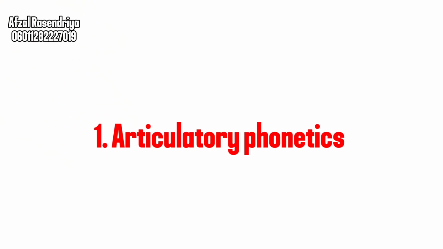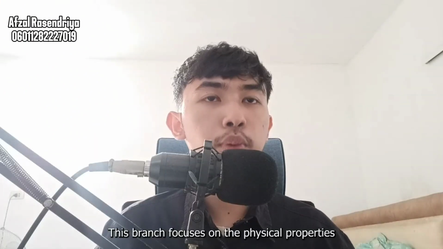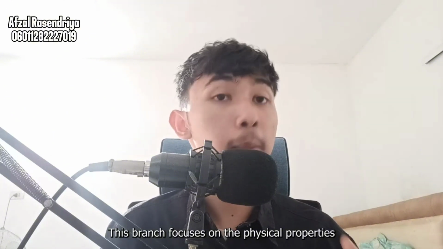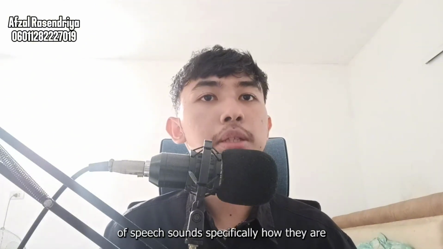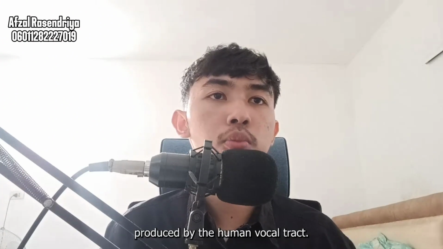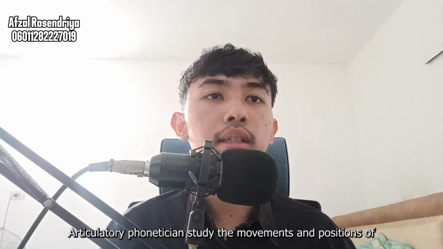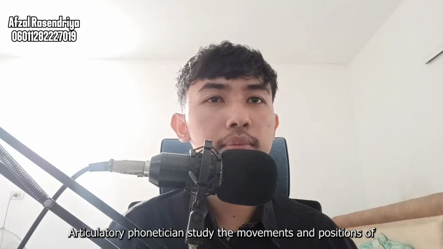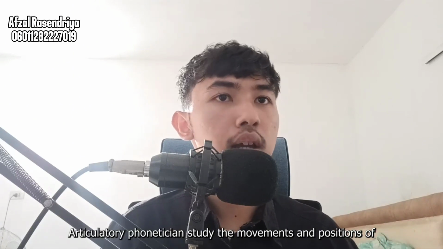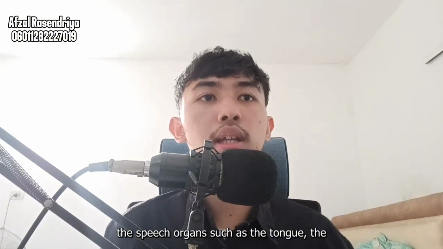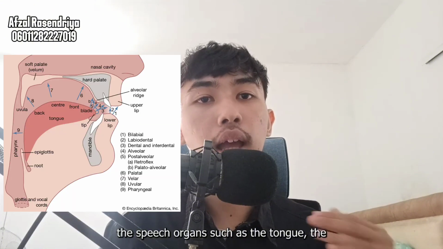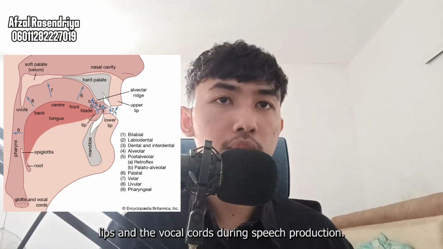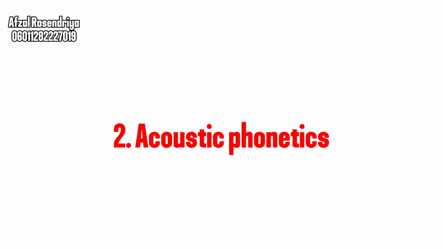There are three main branches of phonetics. Number one, articulatory phonetics. This branch focuses on the physical properties of speech sounds, specifically how they are produced by the human vocal tract. Articulatory phoneticians study the movements and positions of the speech organs, such as the tongue, the lips, and the vocal cords during speech production.